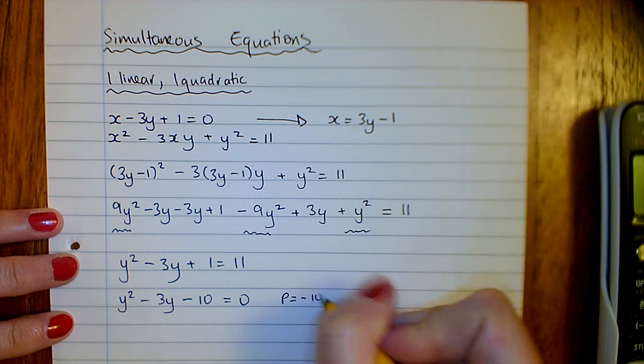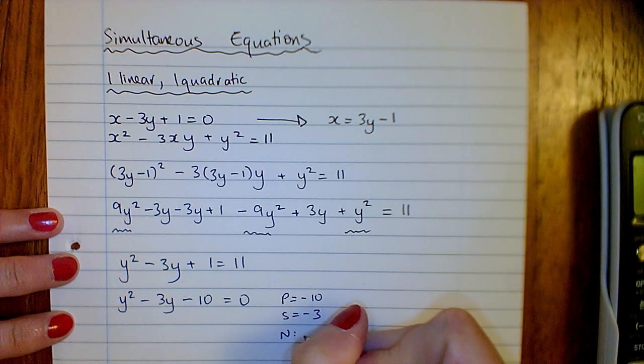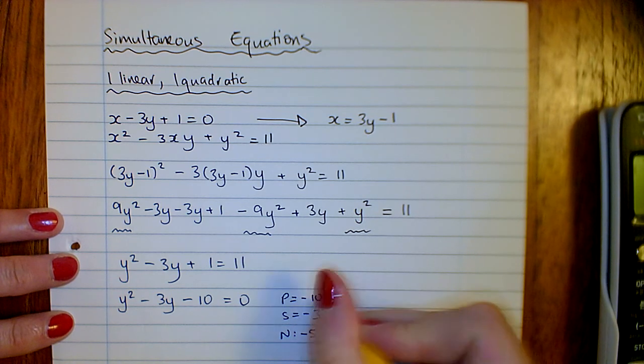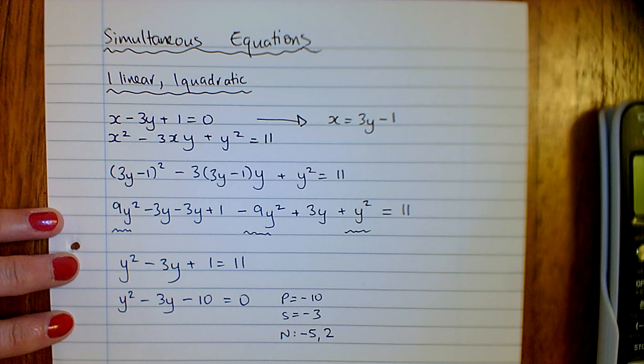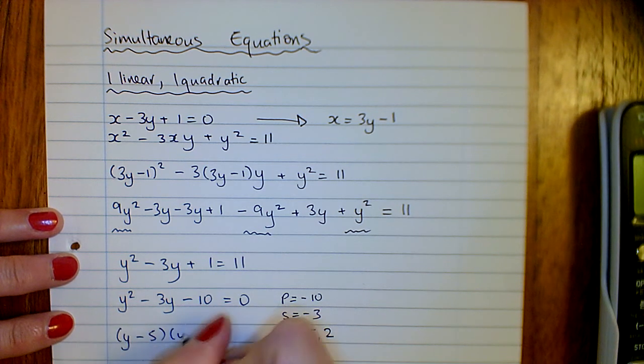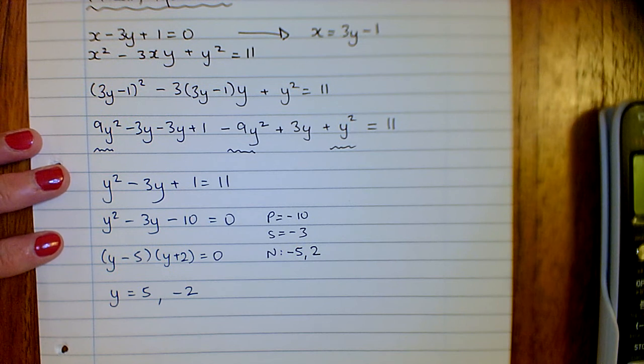So our product is minus 10. Our sum is minus 3. So two numbers that multiply together to give you minus 10 and add to give you minus 3 are minus 5 and 2. So we get that y is 5 or y is minus 2.